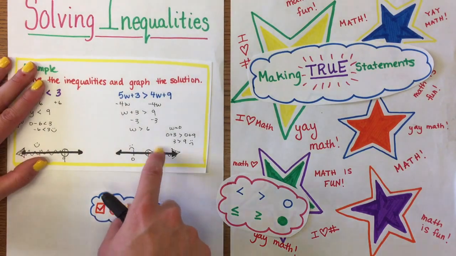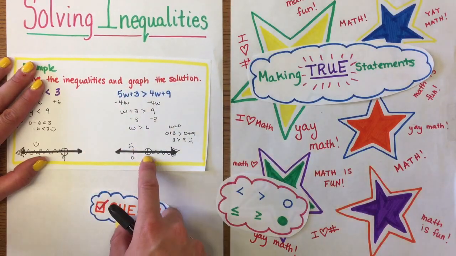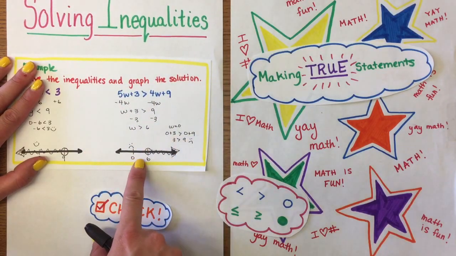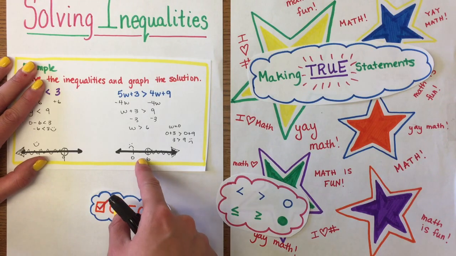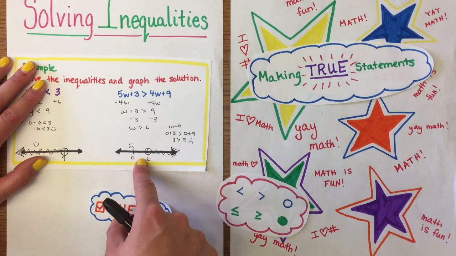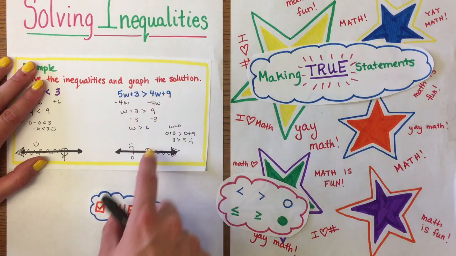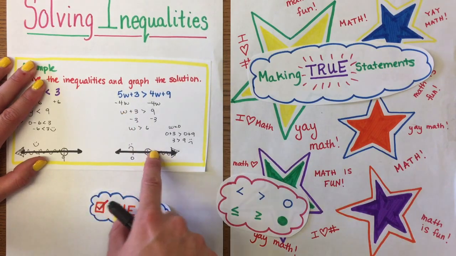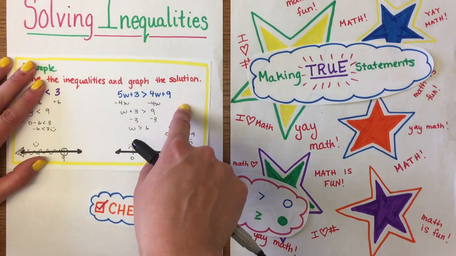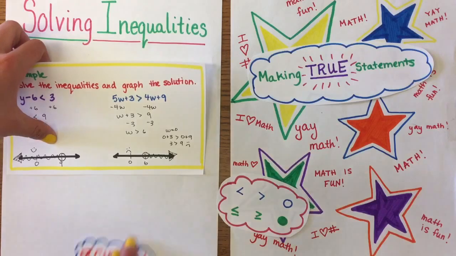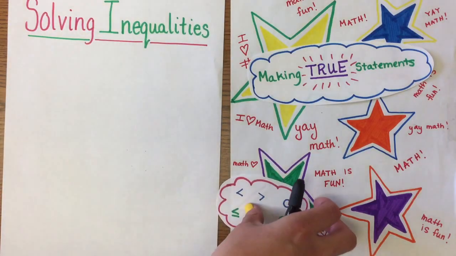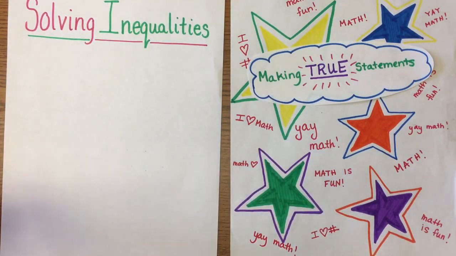So in this particular graph, we found that every value to the right of 6, not including 6, so 6.000001 will make a true statement, but 6 will not. So every value to the right of 6 will make a true statement here. We're going to continue on looking at some other situations.